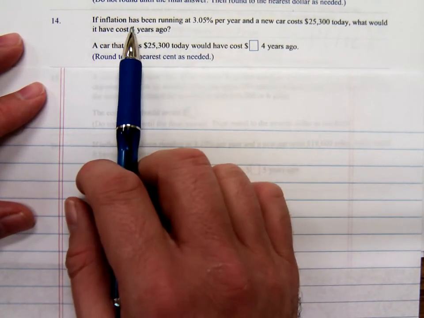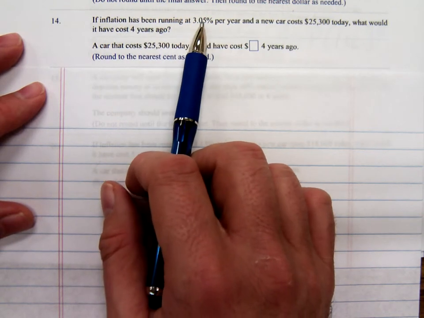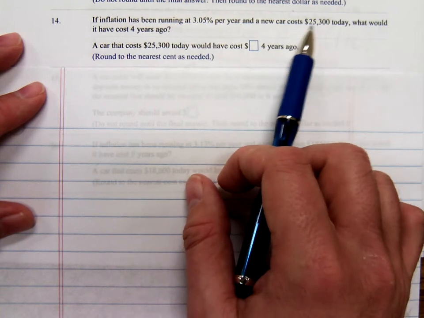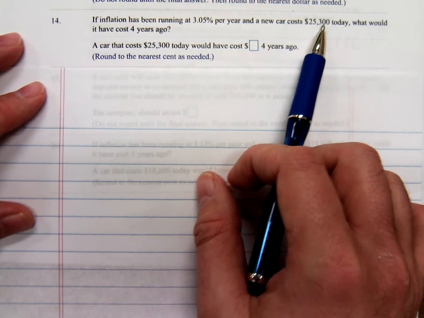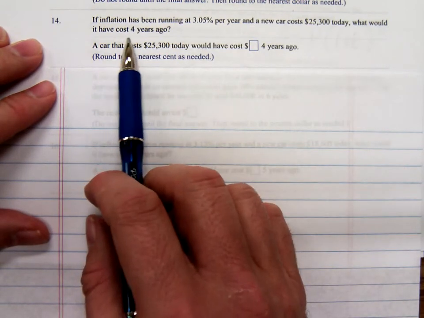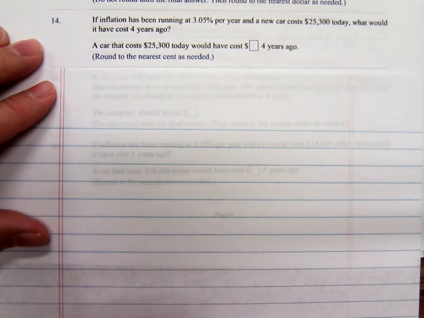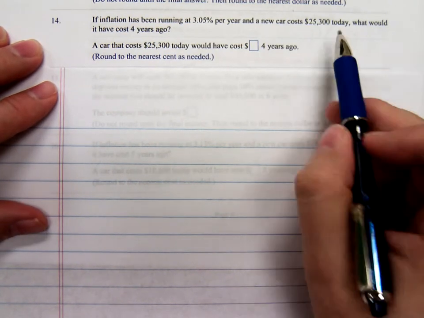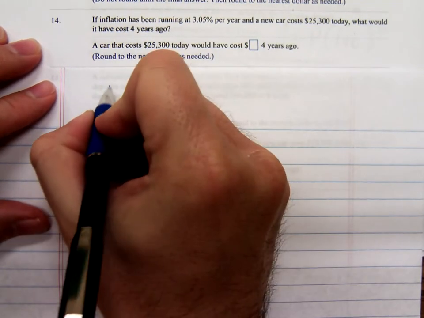Inflation has been running at 3.05% per year. And a new car costs $25,300 today. What would it have cost 4 years ago? Oh, wow. This one's sort of tricky because it says today, but let's look at this.